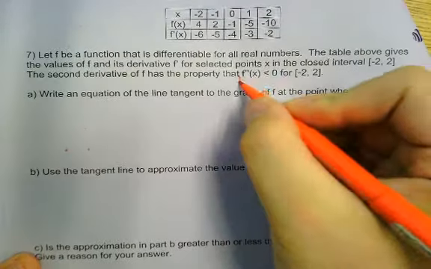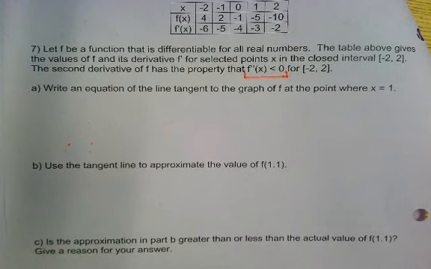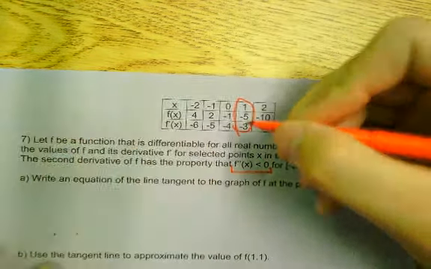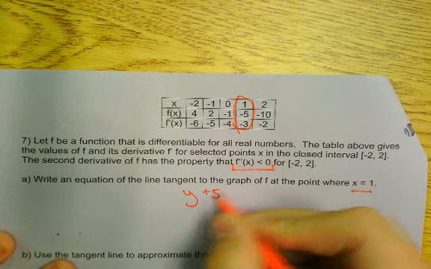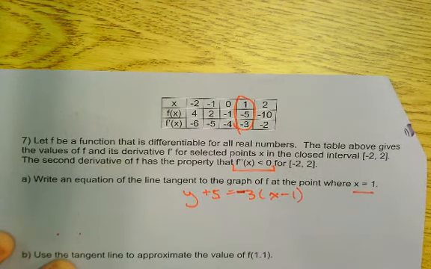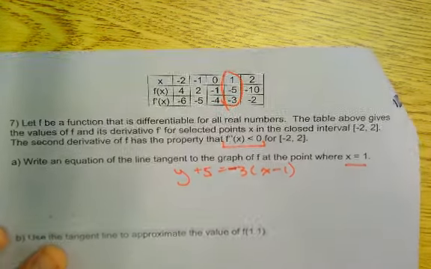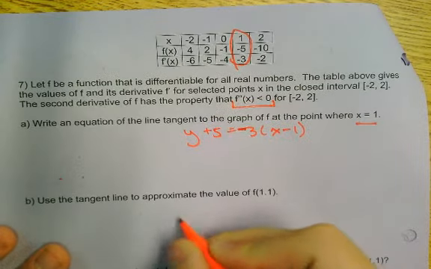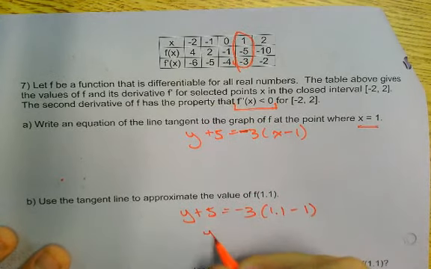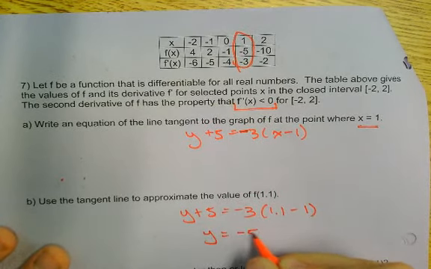Alright, looking through this right here. It says the second derivative is negative, and we're just going from negative 2 to 2. I'm just looking at the clock. I want you to have more time to work on stuff than hear me talk, so I'm going to go through this really quickly. Write the equation of the line when x is equal to 1. I'm looking at this guy right up here. So I'm going to get y plus 5 equals negative 3 times (x minus 1). Okay? Let's approximate at 1.1. So y plus 5 equals negative 3 times (1.1 minus 1), which is going to be equal to negative 5.3.